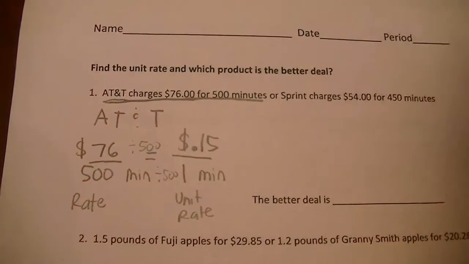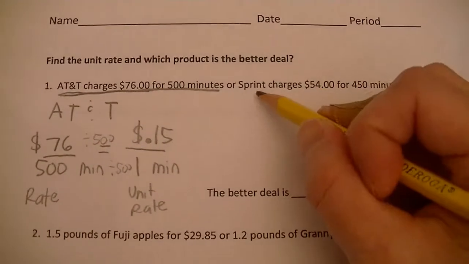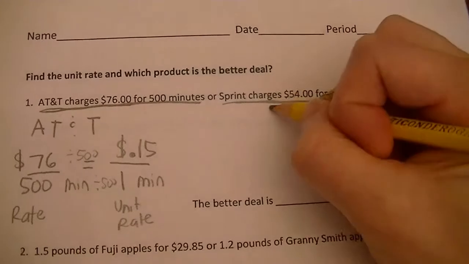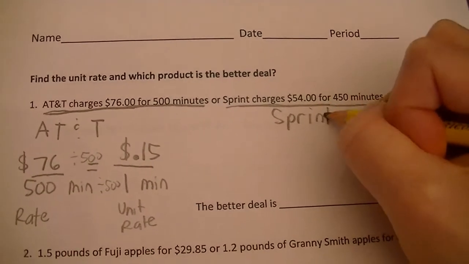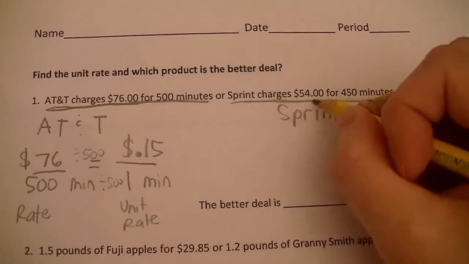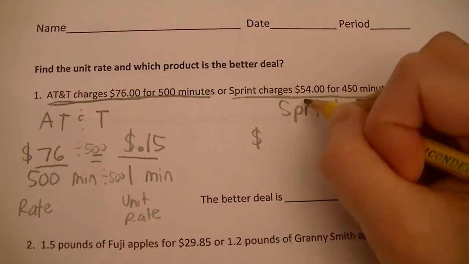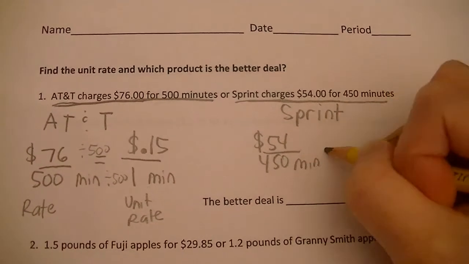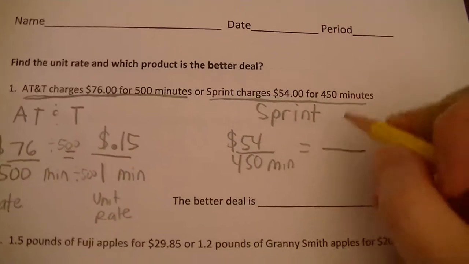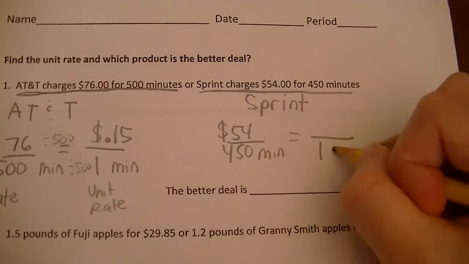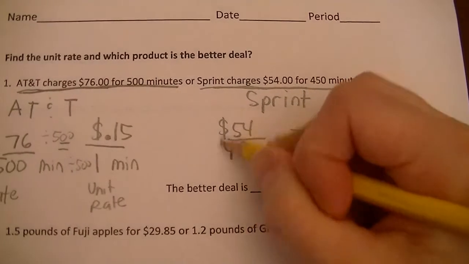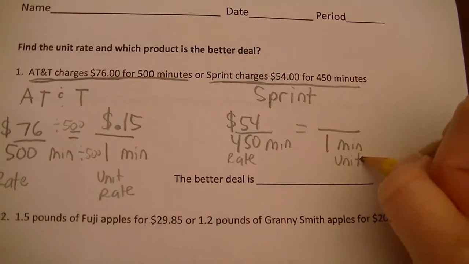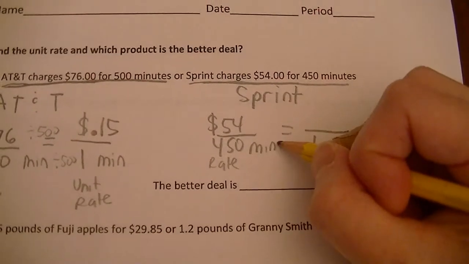Okay? All right, now the other plan was Sprint's, and they charge $54 for 450 minutes, so I'm going to label this one so I don't get the two products mixed up. And for Sprint, I'm going to set up its fraction, $54 for 450 minutes. And again, I want to set up an equivalent fraction right here where I have 1 in the denominator. And right here, this first one was the rate. And when 1's in the denominator, that's a unit rate. That will tell us how much does 1 minute cost under the Sprint plan.